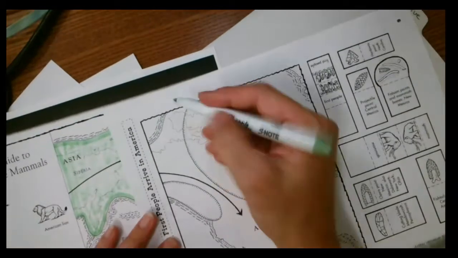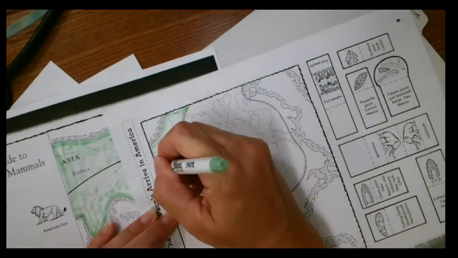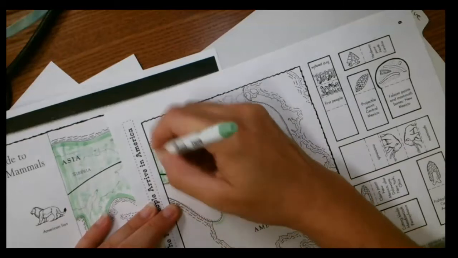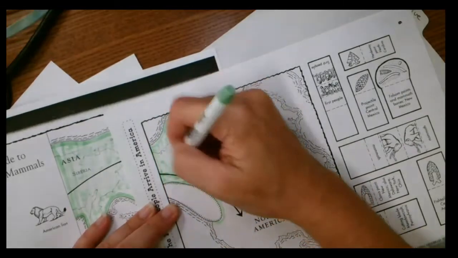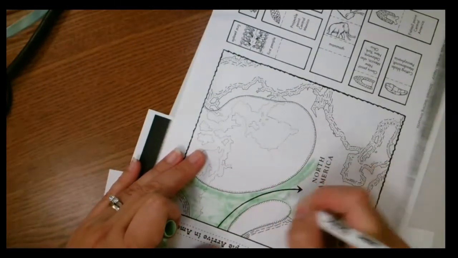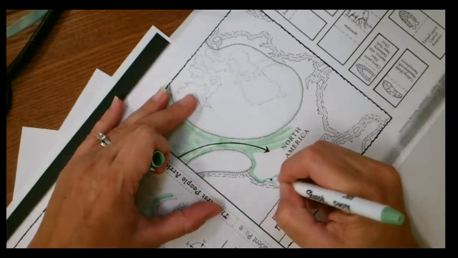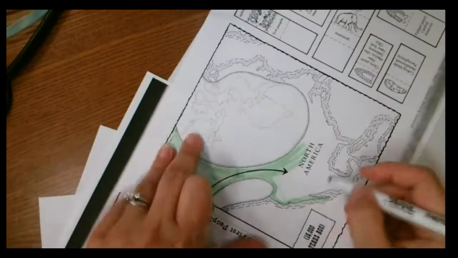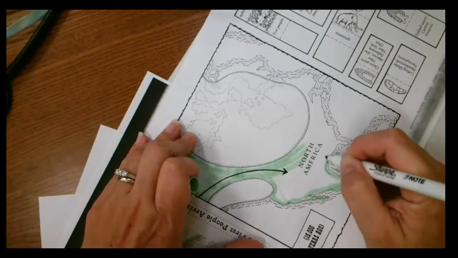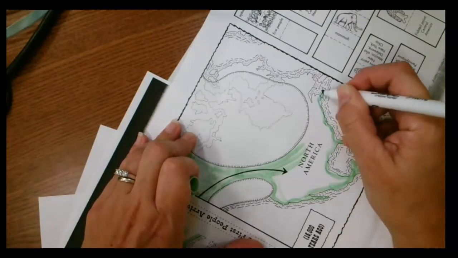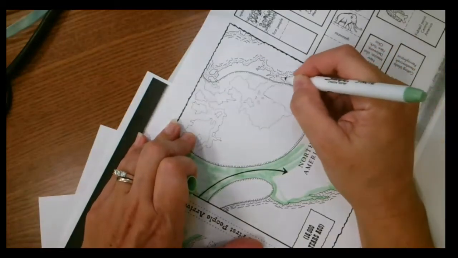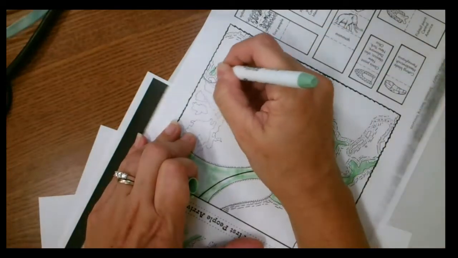Okay, now over here, I'm going to outline my land. I'm going to color this in. And here's the area where they were able to travel into North America. Okay, and after I outline all of this, I color it all in. The next step will be to start to cut out the pieces.